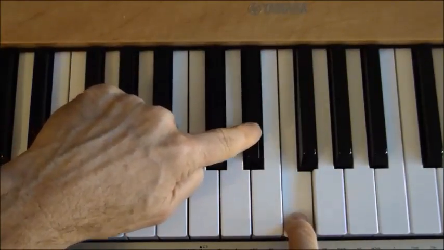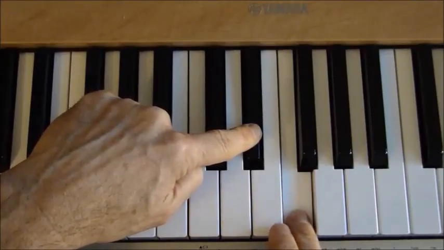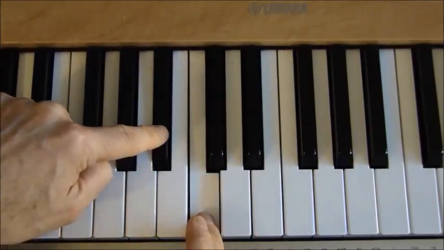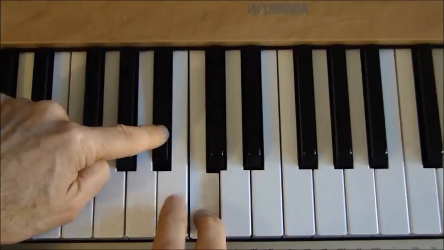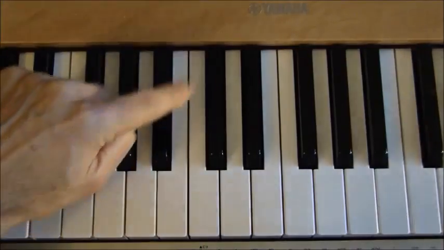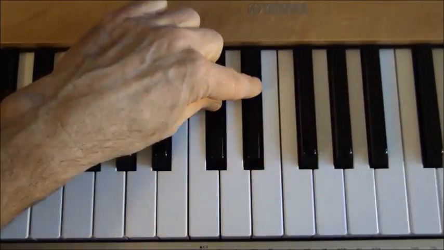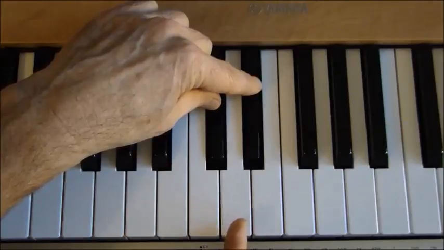Here's a whole step. These two notes share this note right here in the middle. As is this. This is also a whole step because they share this note. Let's not forget the black notes. This is a whole step because they share this note right here in the middle.